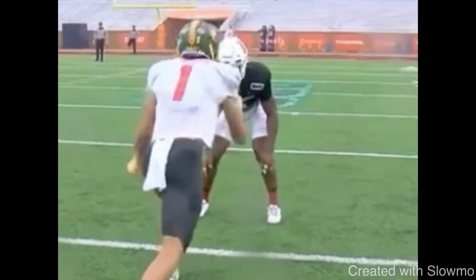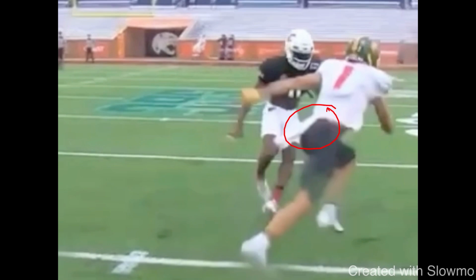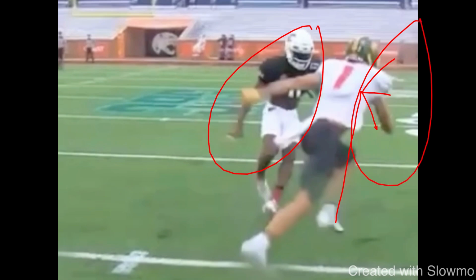Getting skinny means that when you were running your route, you were trying to run hip to hip with the DB, and you were getting into his cushion. You were getting into his frame, especially when you have inside shade press and you have to run an outside route like a comeback, an out, a corner. You got to give your quarterback room.